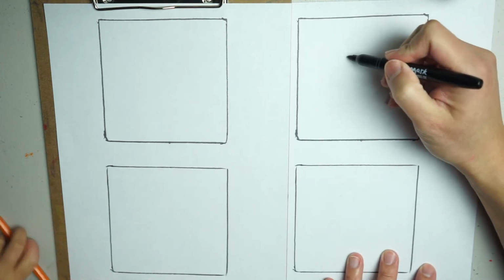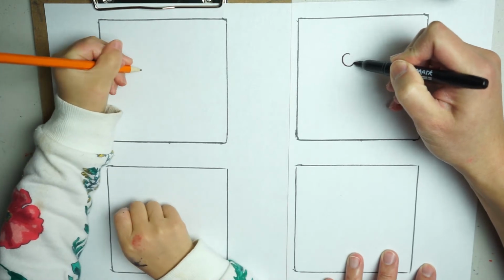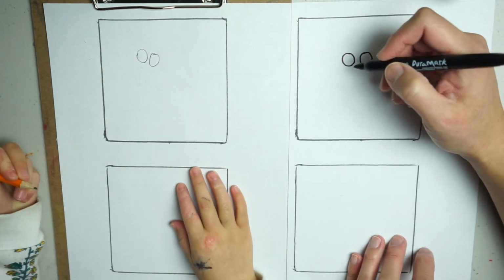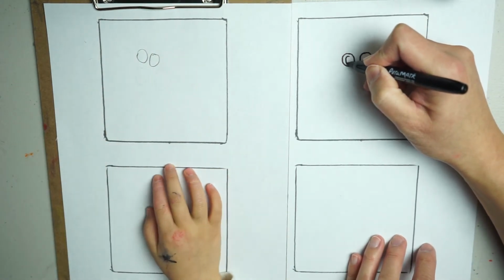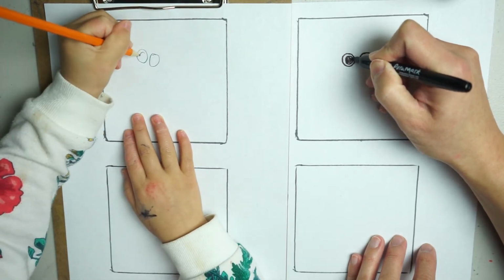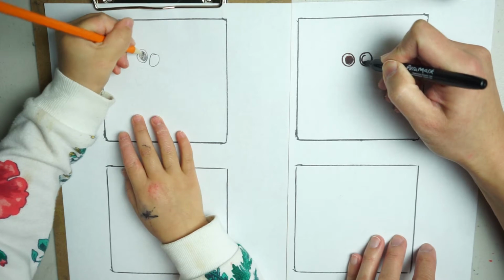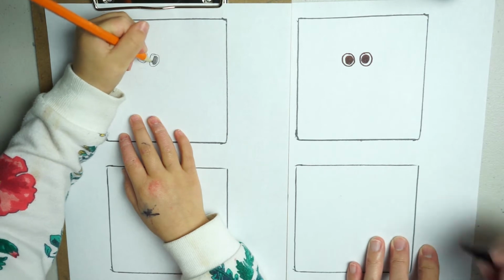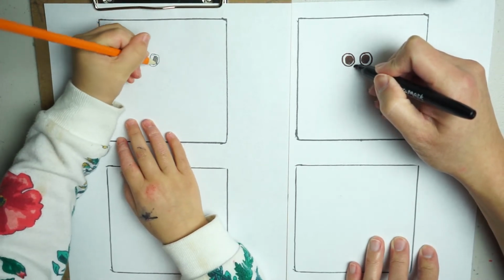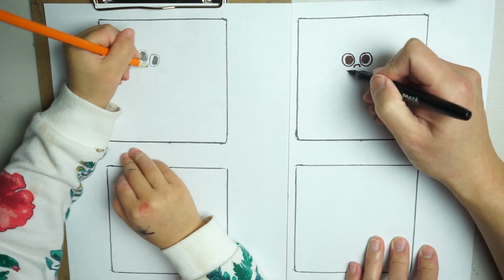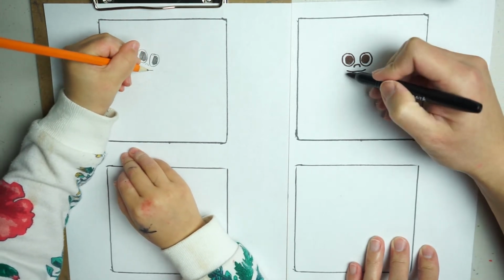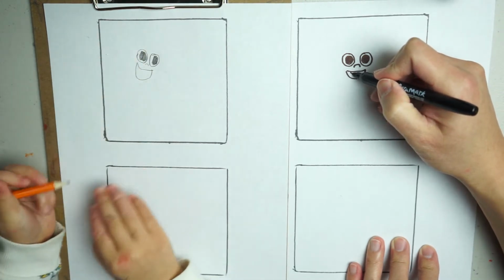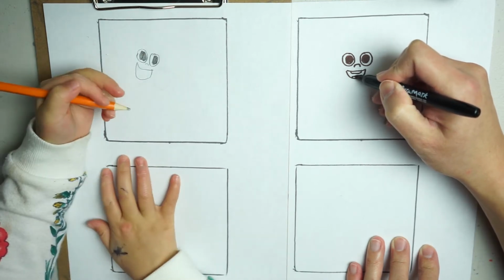I'm gonna start here, near the middle. 2 circles, just like Woody. Okay. And we're gonna draw the inside of her eye. It's a big black circle. Draw her nose. She's got an oval shaped smile. She's very excited. Excited what? I don't know, to play with all the other toys. Okay.